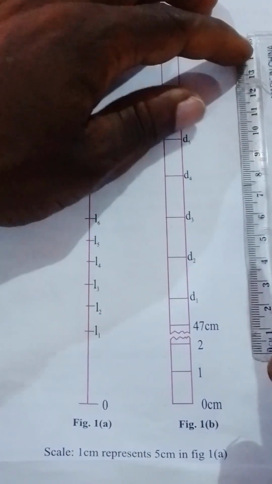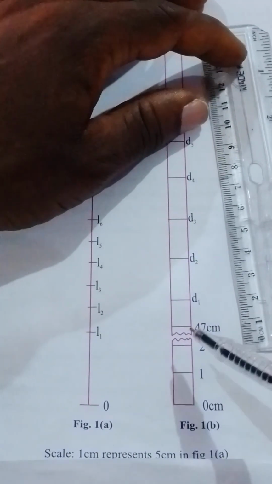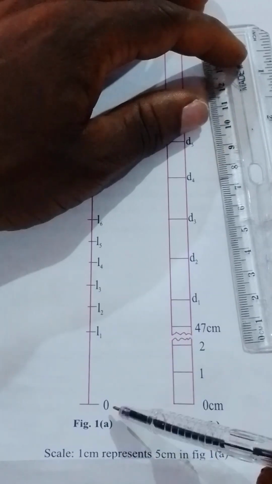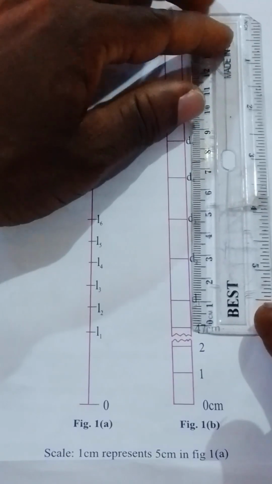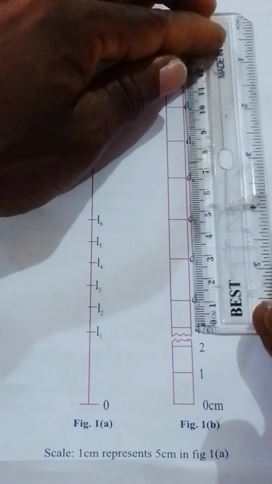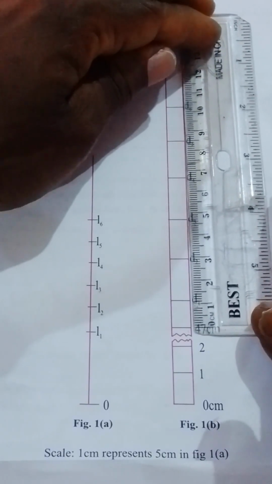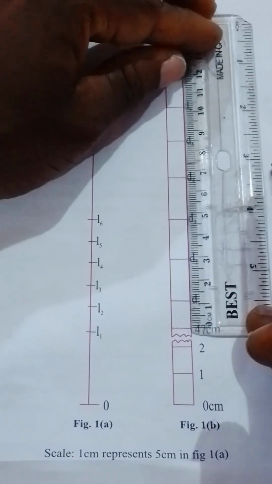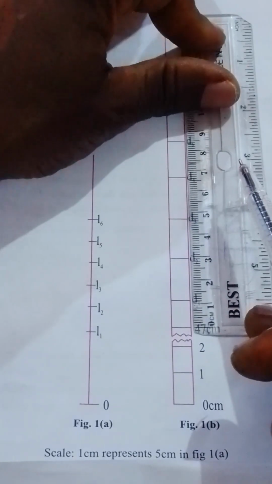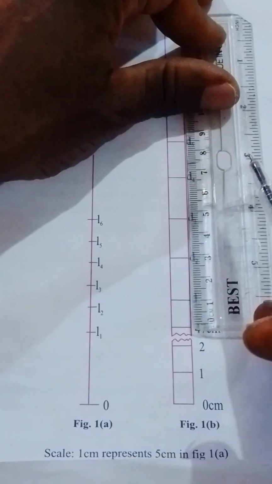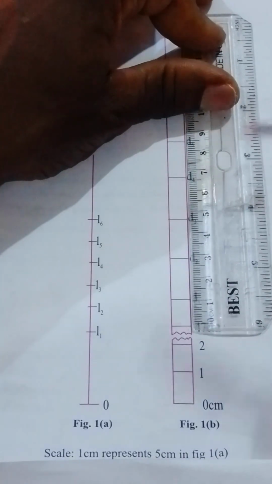Then we go to D. For D, the ruler is broken here, so we are not going to start from here. We start from 47. All right. So we start from 47 and place our D here. It's very easy. Just place the D there. Let D remain where it is. We let the meter rule remain here. No change in the position. So we'll just be taking our values.